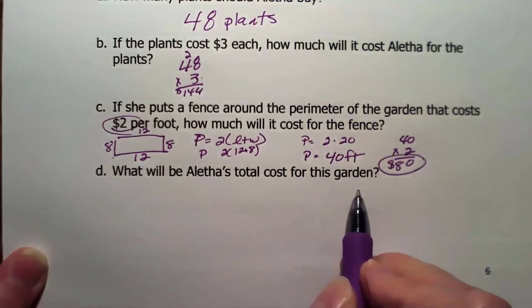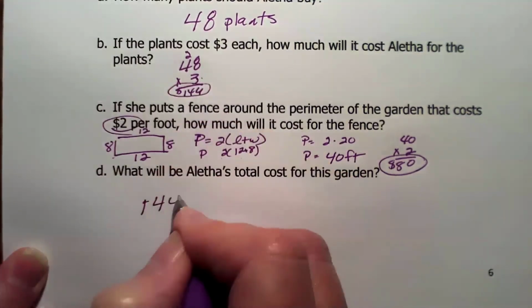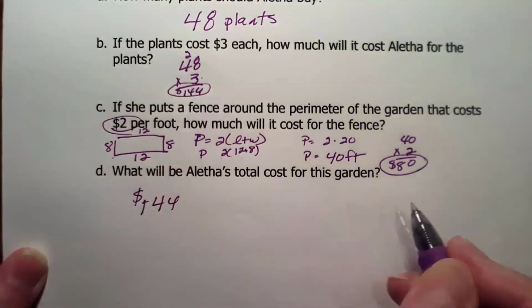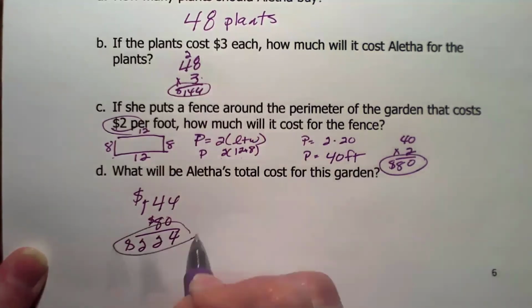What will Aletha's total cost for the garden be? Well, she paid $144 for the plants and $80 for the fence. So $224.